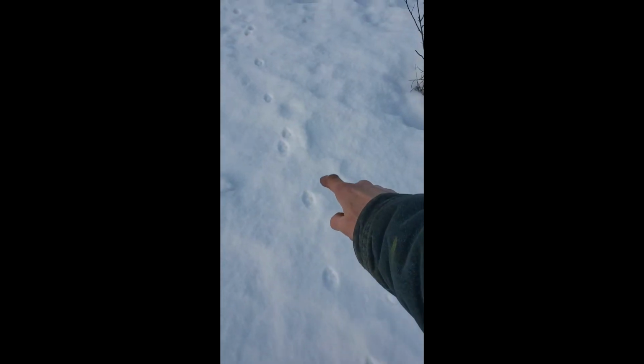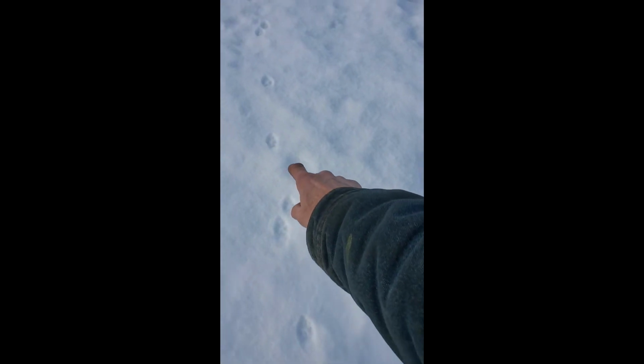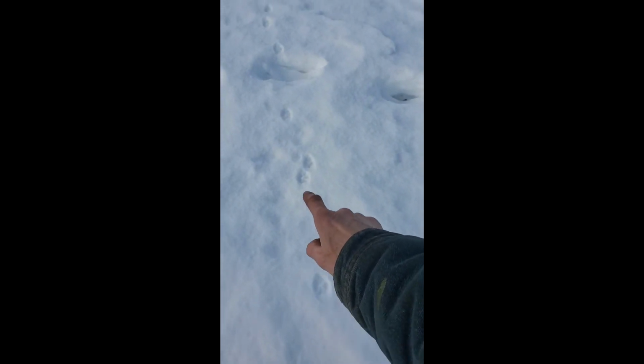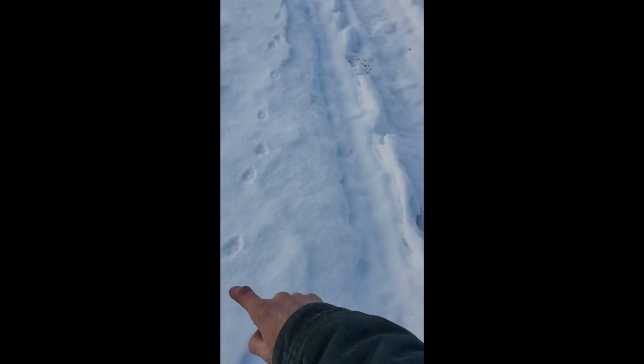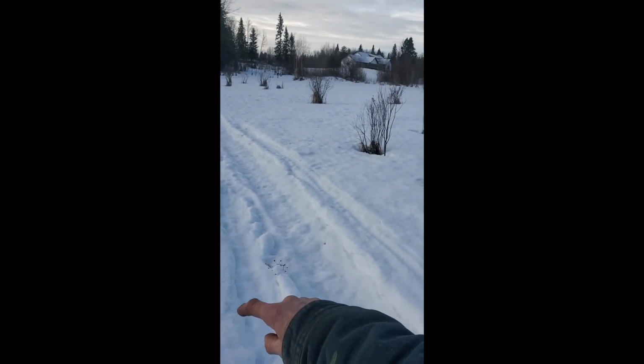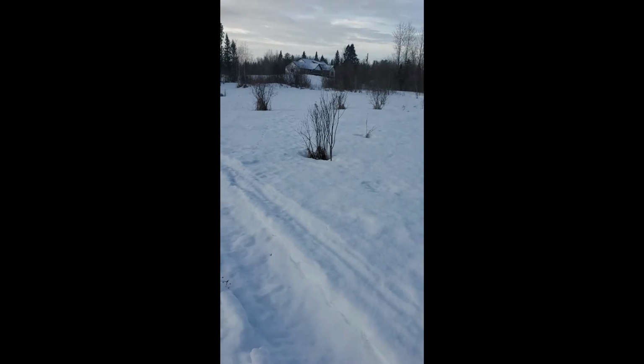Front, rear. I think I made a mistake. I meant to say front, rear back there. Front, rear, front, rear. So he's right close to a borderline lope or gallop. So he's making time across here, across this open meadow. As you can see, he's heading towards my buddy's house there.